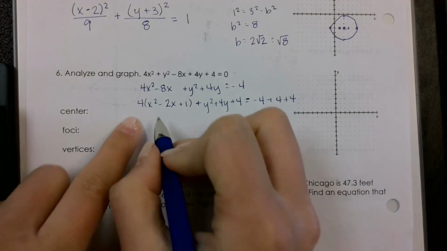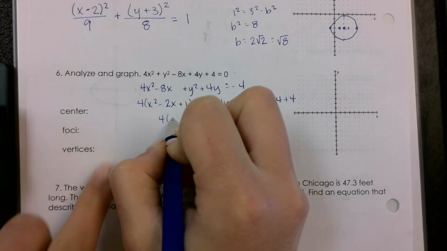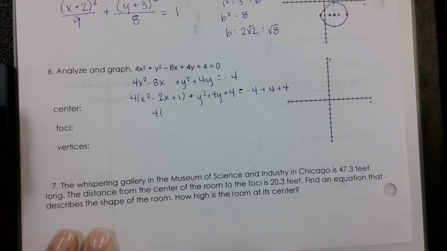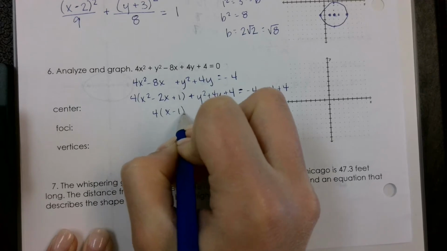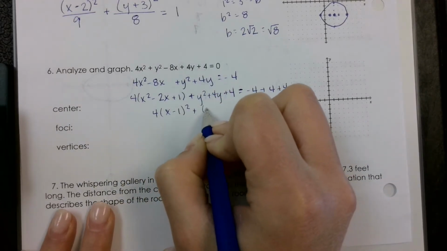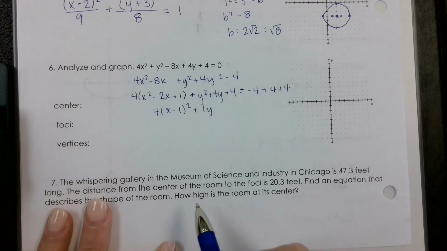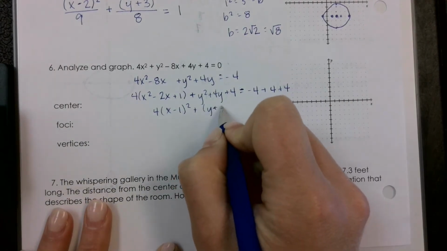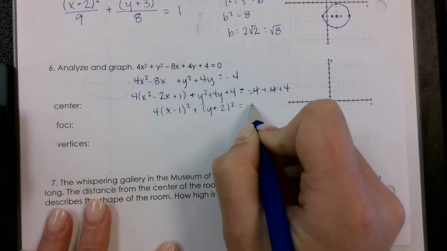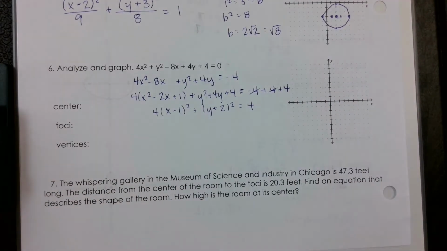Alright, so with your x's, you're going to have 4, and then that's factoring into what? X minus 1 all squared. And then for the y's, what does that factor into? Plus 2 all squared. And negative 4 plus 4 is 0. Then you have 4 left over. What is wrong now? Doesn't equal 1.